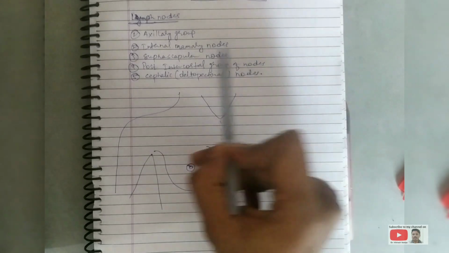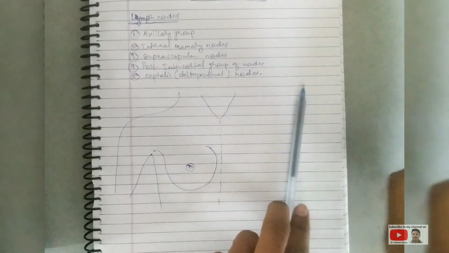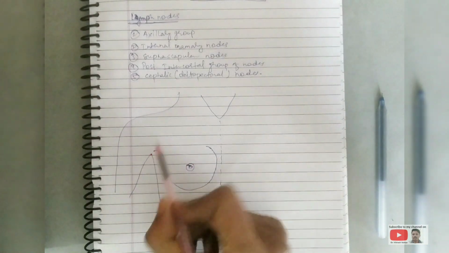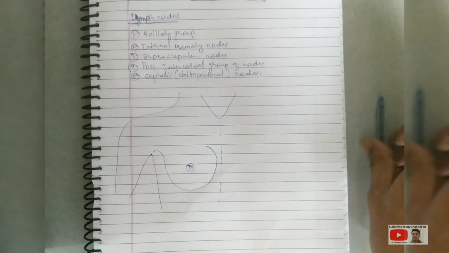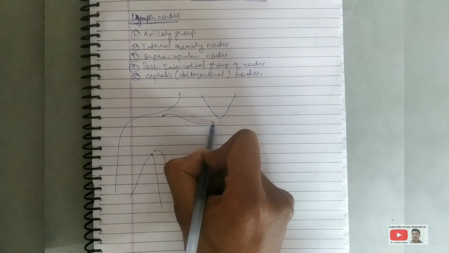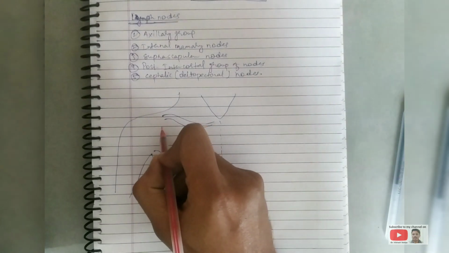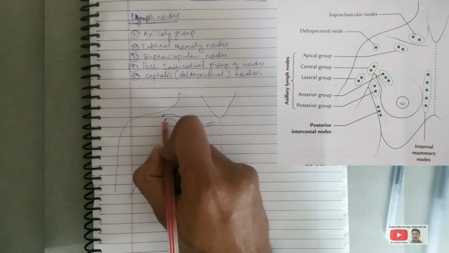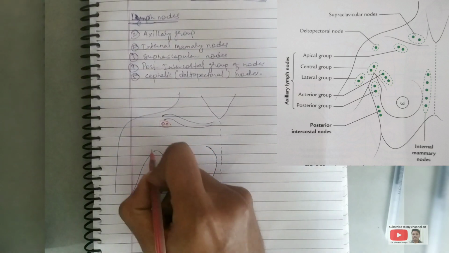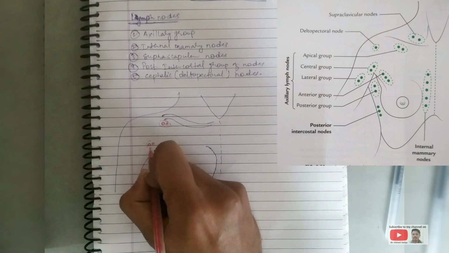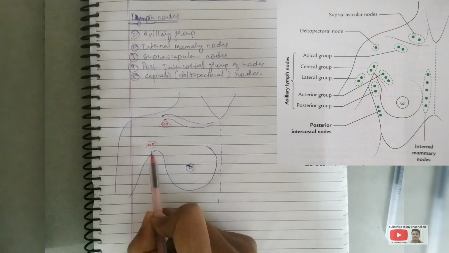So we have discussed the axillary group of lymph nodes. So basically we'll be talking about the axillary group of lymph nodes. Further, this axillary group of lymph nodes is subdivided into 5 categories. That is the apical. So here we have a clavicle. So this is the clavicle bone, and just below or lateral to the clavicle, here the apical part of the axillary group of lymph nodes is situated. Then the central group of axillary lymph nodes, central group. So the central group is basically present just above the anterior fold of the axilla.